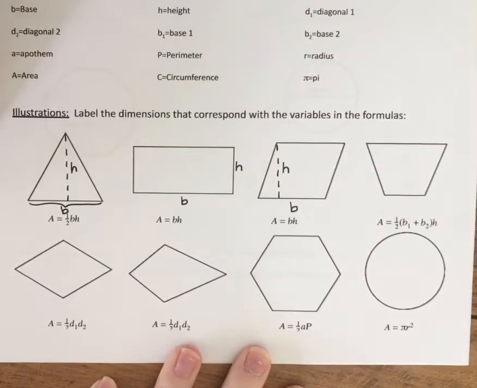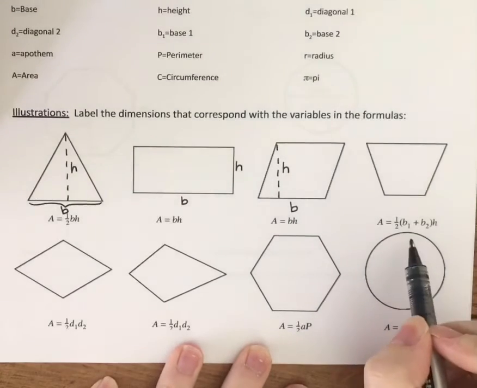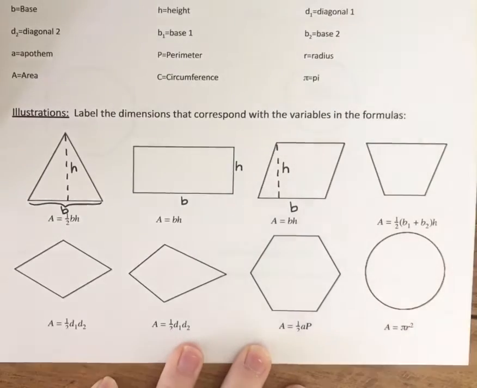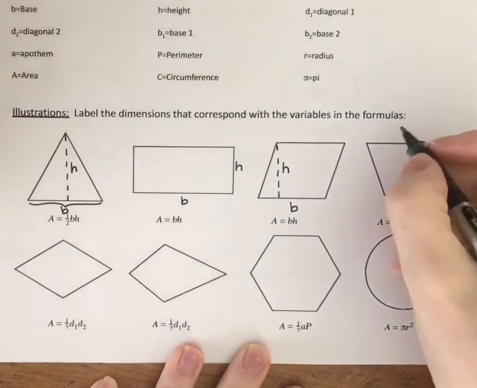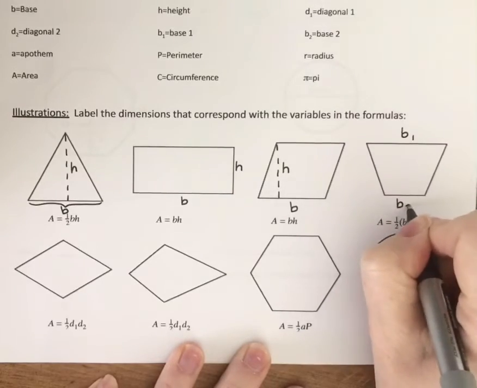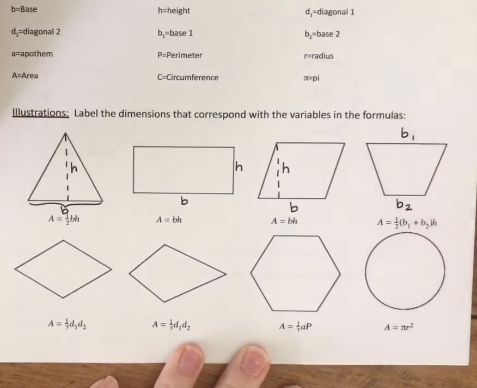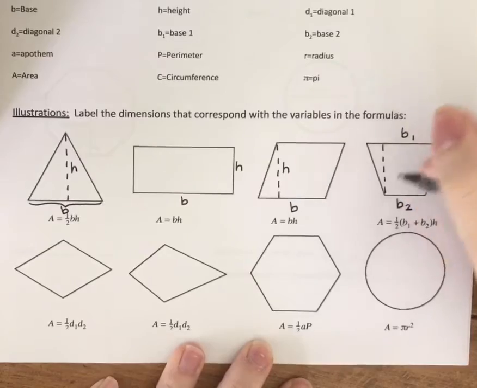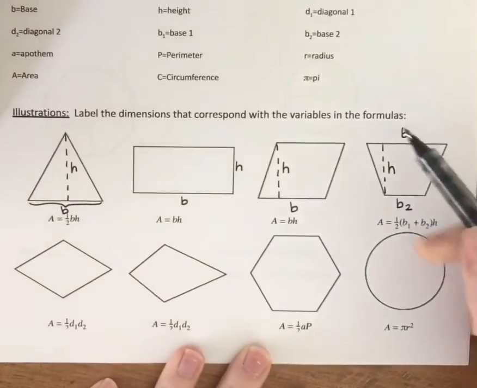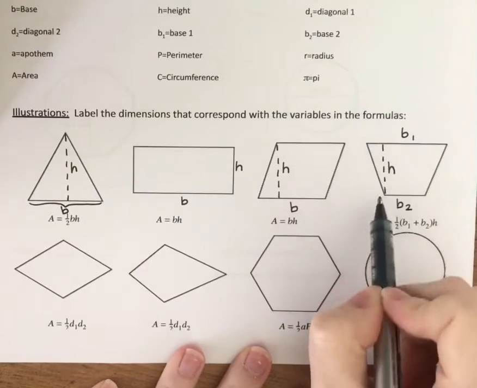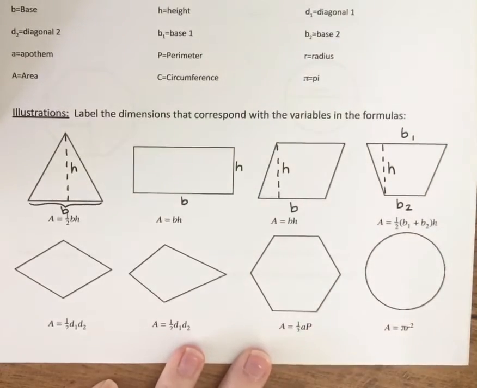Moving on to trapezoid, the area equals 1/2 parentheses B1 plus B2 times H. So B1 and B2 are going to be the top and the bottom of your trapezoid. Okay, and those don't matter. You could switch them if you wanted to. All right, and then height, similar to parallelogram, it has to be that vertical distance between the two bases. Okay, so it's not the diagonal part, it's that vertical distance between B1 and B2.